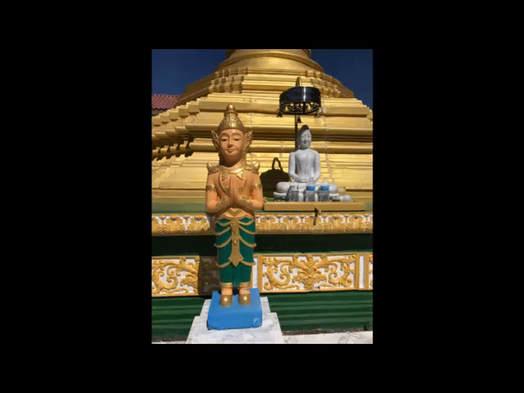Rupa, sadda, gandha, rasa in Pali terms. And pathavi, tejo, vayu, right? 7.